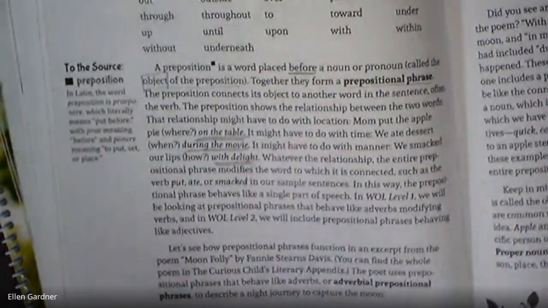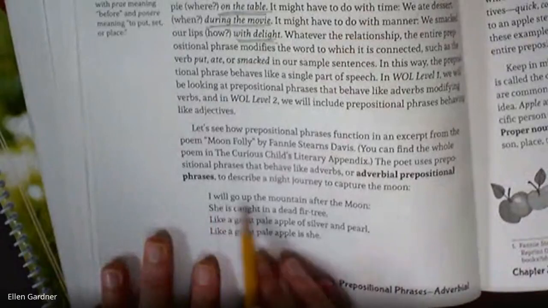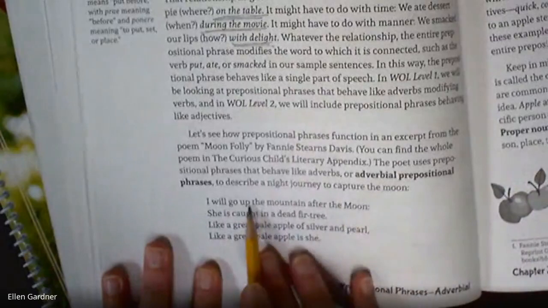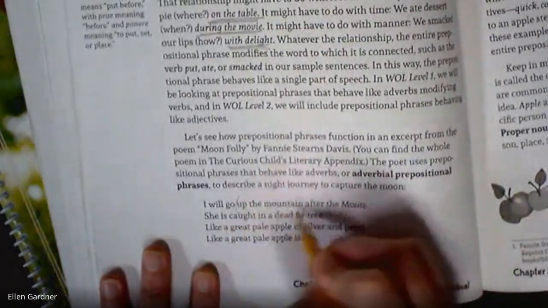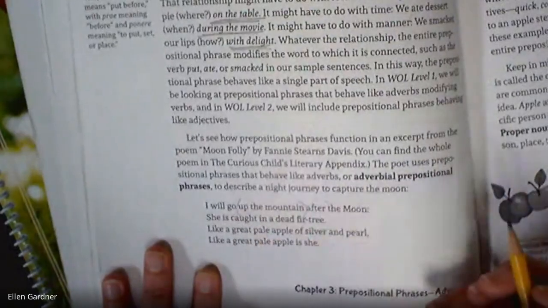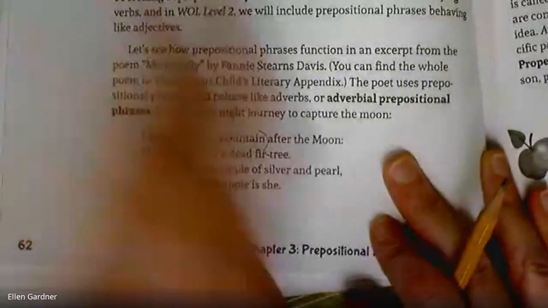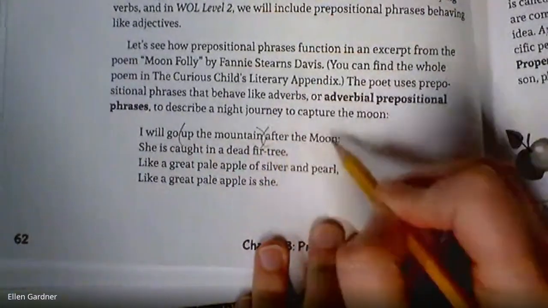Okay, let's take a look at a little poem here now. It says, I will go up the mountain after the moon. Where will they go? Up the mountain. This whole thing together is a prepositional phrase. And we're going to put little parentheses around it. We'll do that as we analyze our sentences. You'll see soon. I will also go where? After the moon.